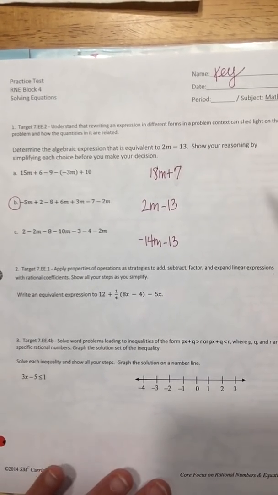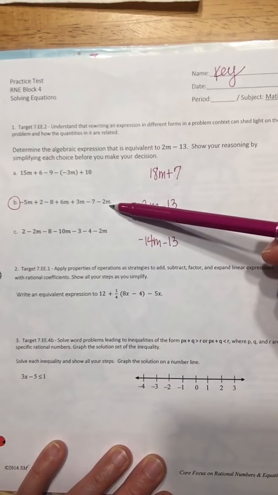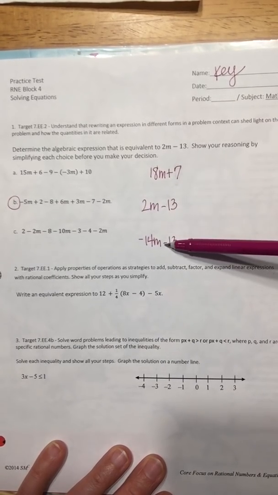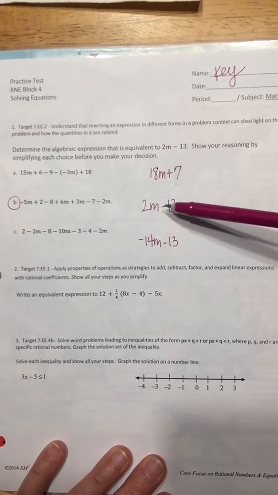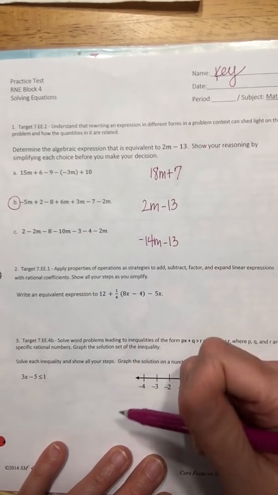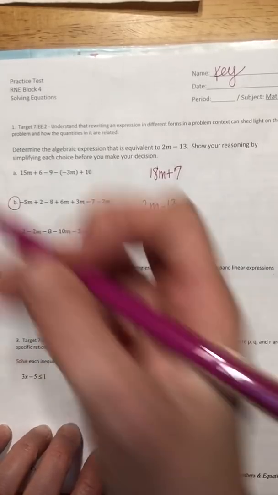The solution for number 1 is B. The only one of the algebraic expressions that is equivalent to 2m minus 13 is B. Let's go ahead and talk through why. So let's start off with B.